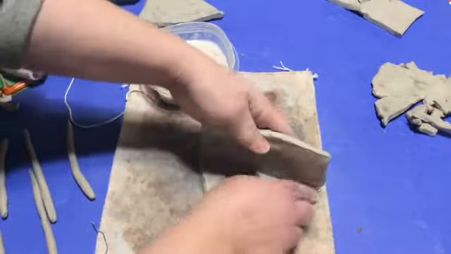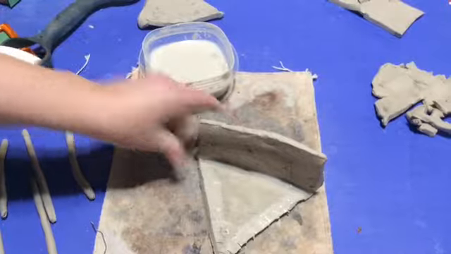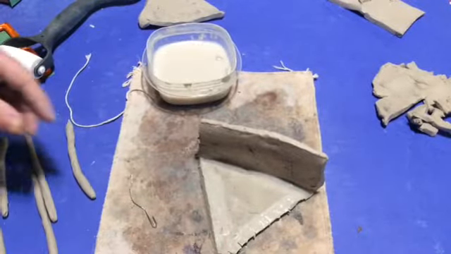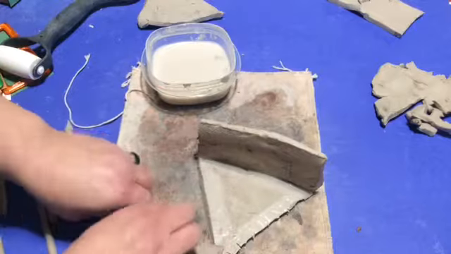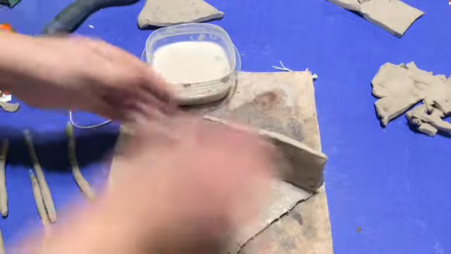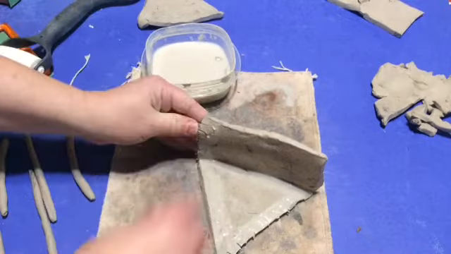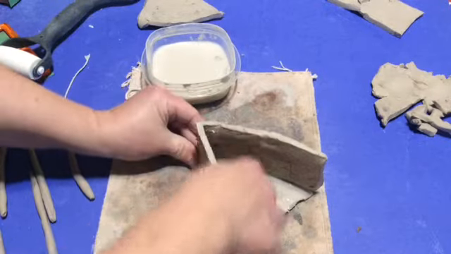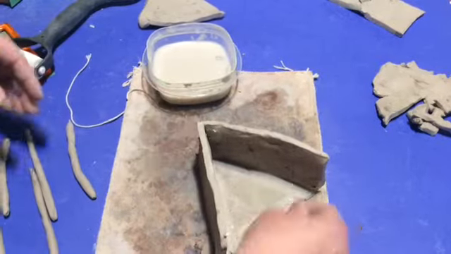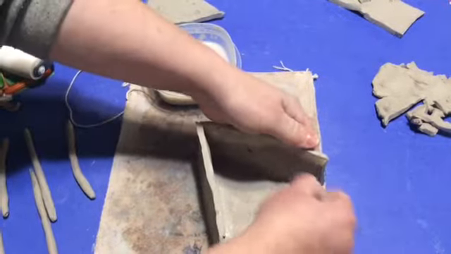Score, slip, and stick. I take my clay and I score, slip, and stick. I score my clay with a paper clip. I spread the slip with my fingertip. I squish my clay so that it will stick. Score, slip, and stick.